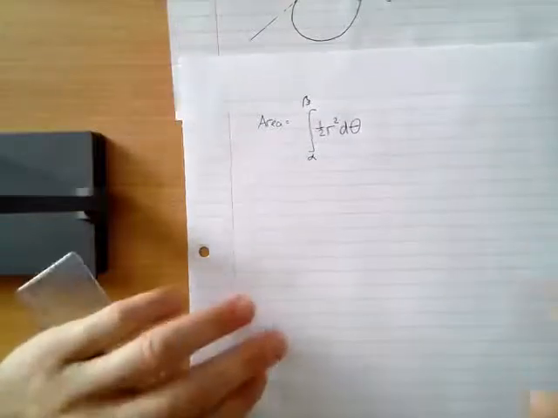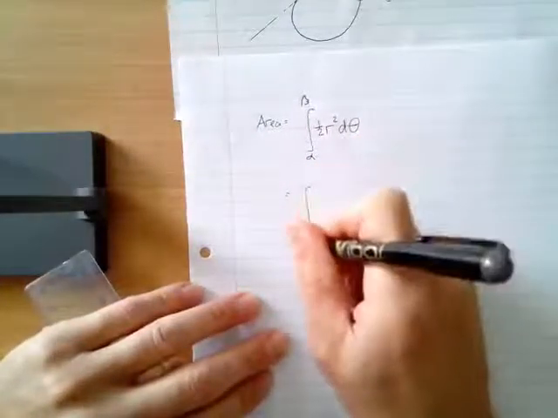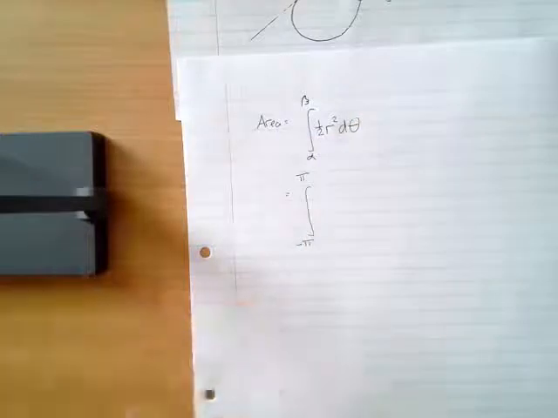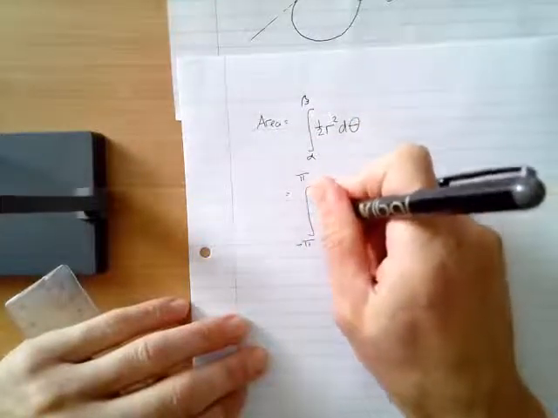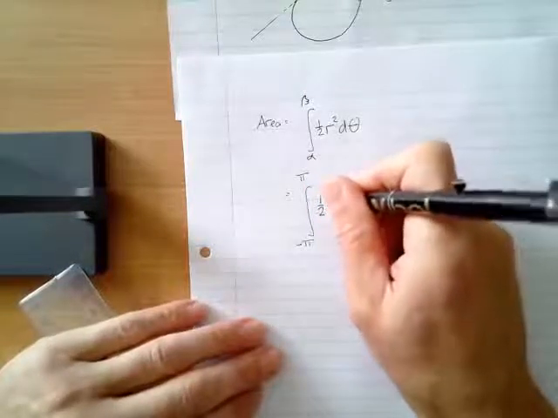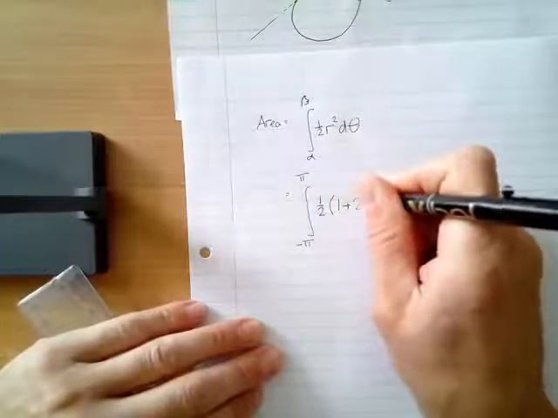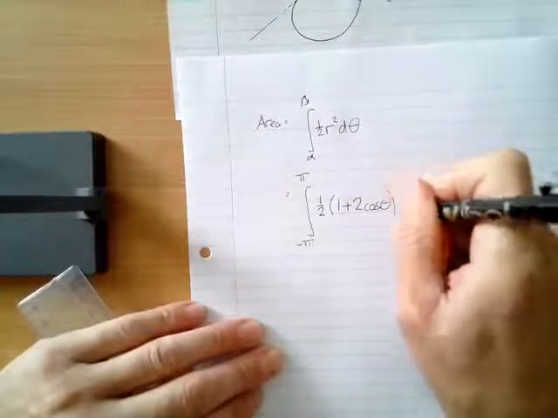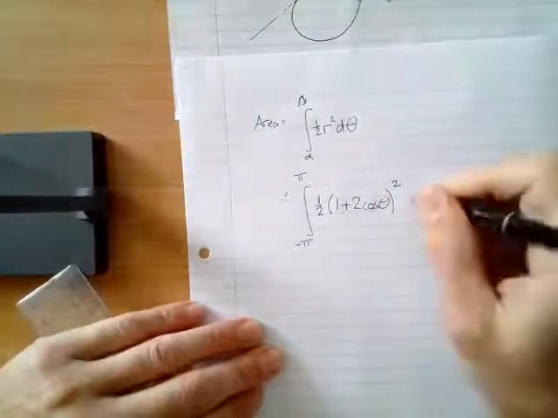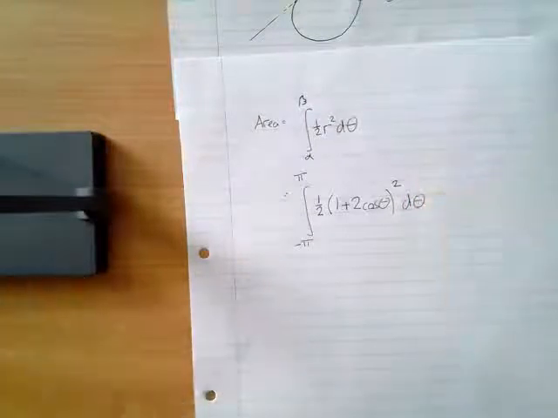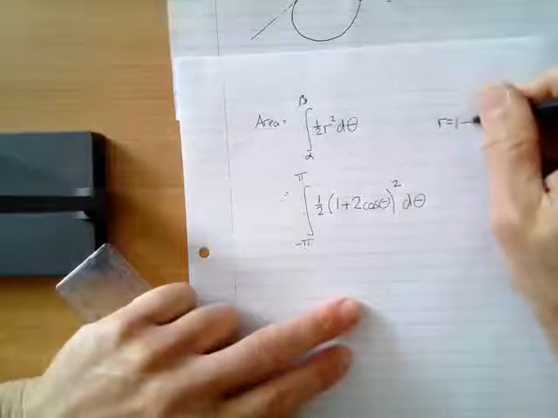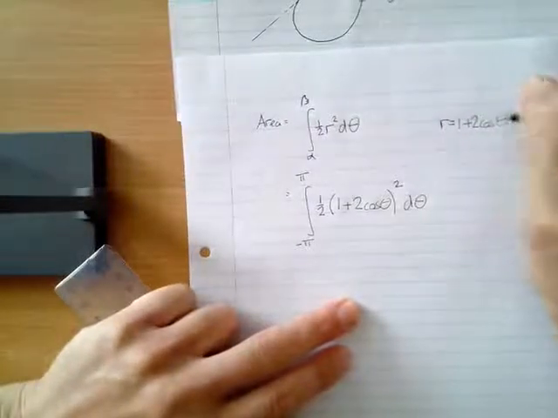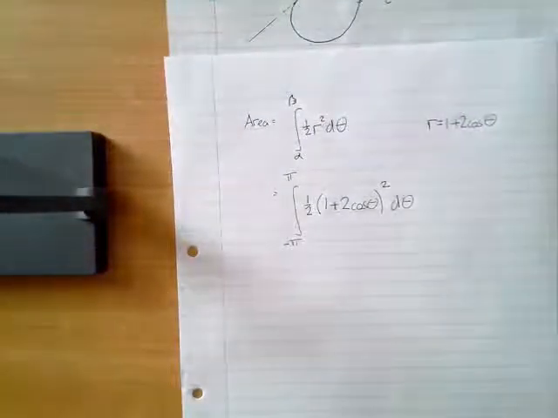But in our case, it's going to be minus pi to pi of a half, open bracket, 1 plus 2 cos theta, all squared, d theta, like that. So I have subbed in for r the function that makes the curve, 1 plus 2 cos theta. And I'm ready to go.